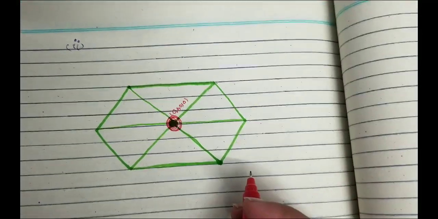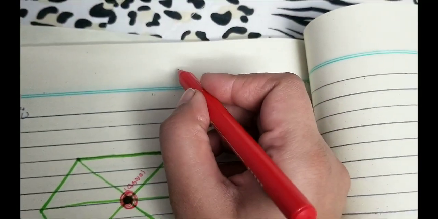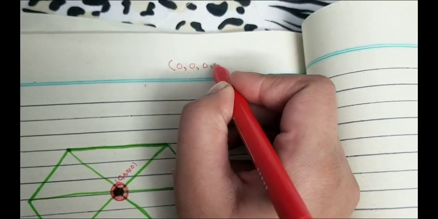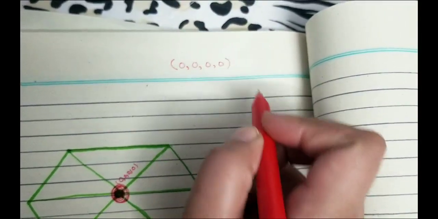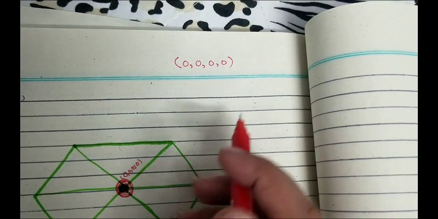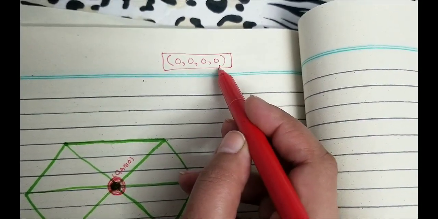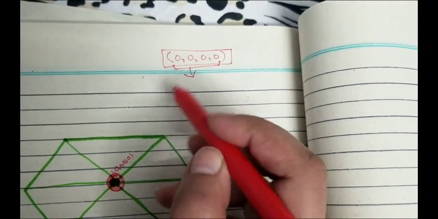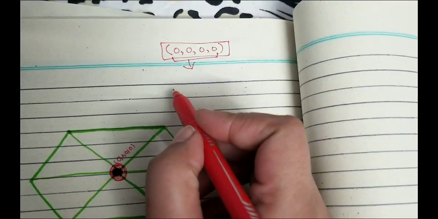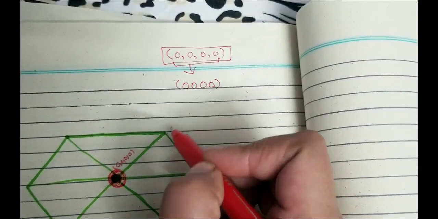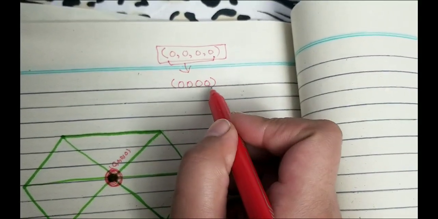Just keep in mind that if we are separating the digits by commas and enclosing them in a round bracket, then it means that we are writing the coordinates of the point. This doesn't say anything about the planes. The Miller indices are represented by continuous digits where commas are not there.